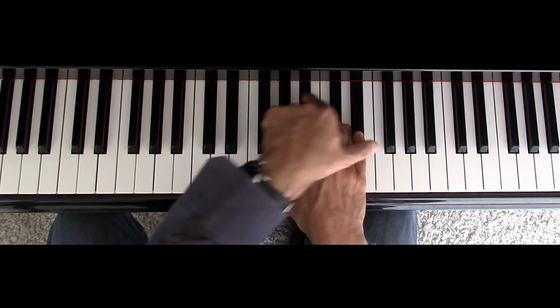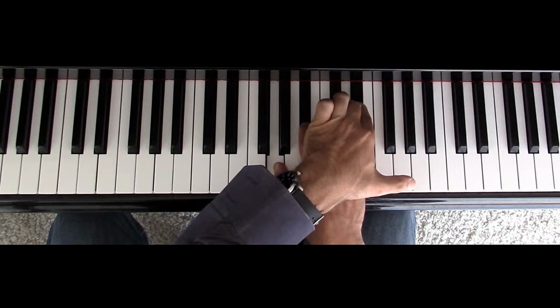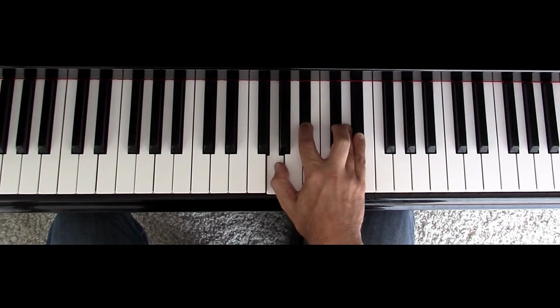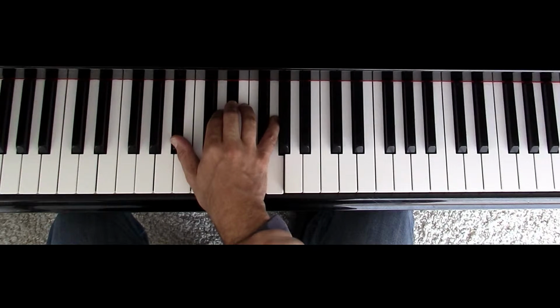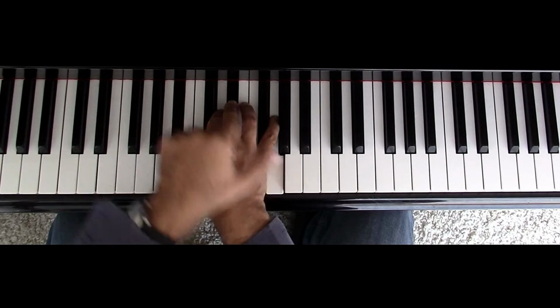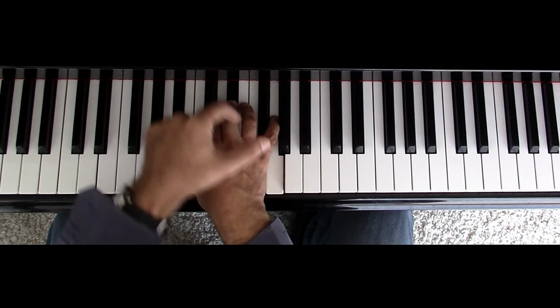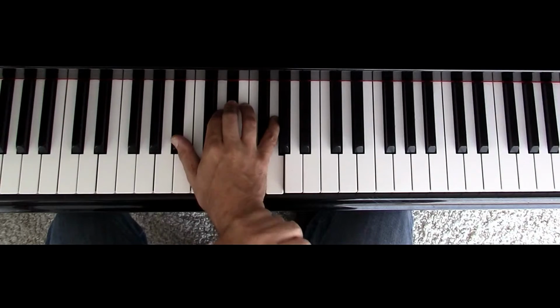The second inversion is not going to work because we have here a minor 2nd making a clash with the top note, in this case the minor third. The third inversion is going to work well also, and we have the D, the tension ninth, between.